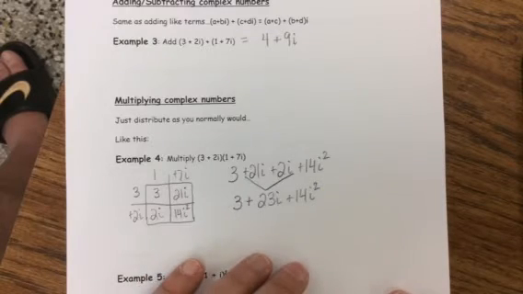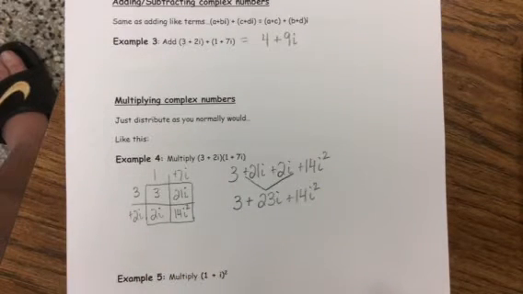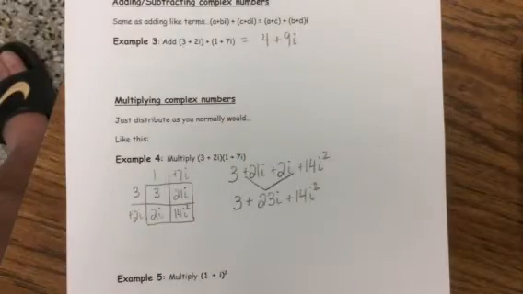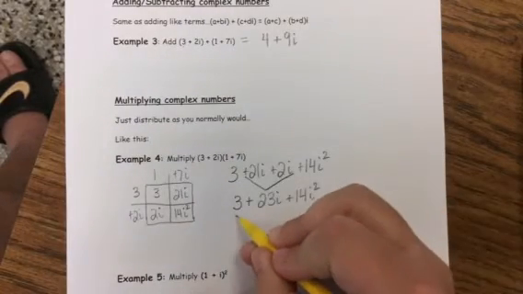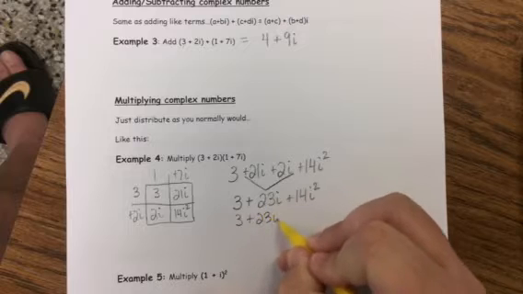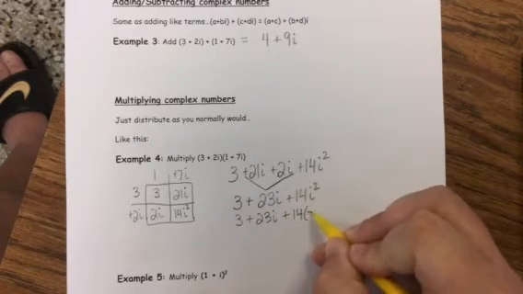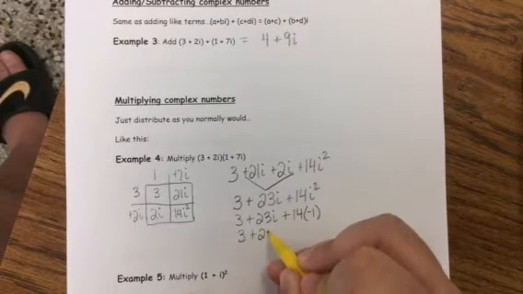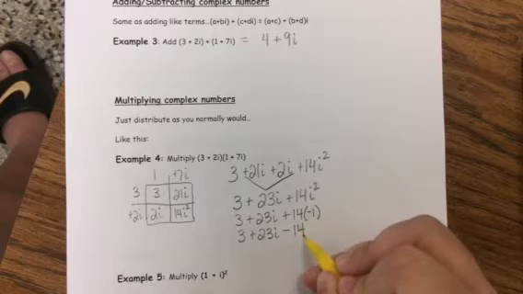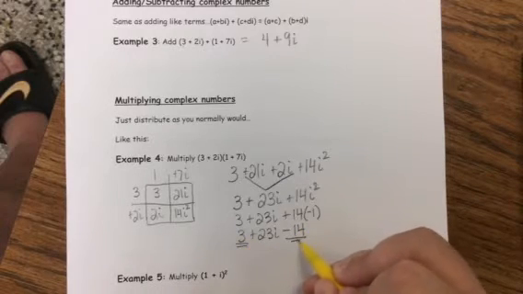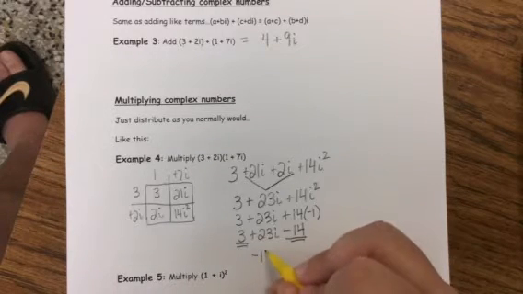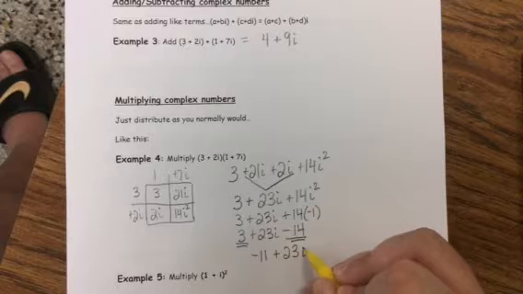And if you guys remember correctly, from a couple pages back, i squared actually equals -1. So with that said, this is actually 3 plus 23i plus 14 times a -1. Well, that means I have 3 plus 23i minus 14 now. Now I can combine these two. And 3 minus 14 is -11. So my answer would be -11 plus 23i.